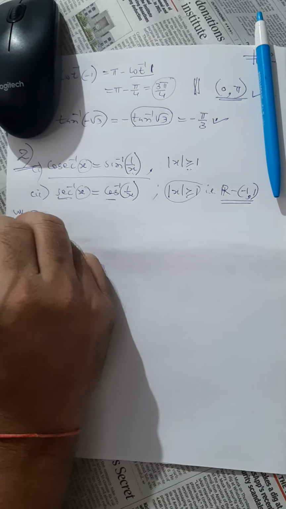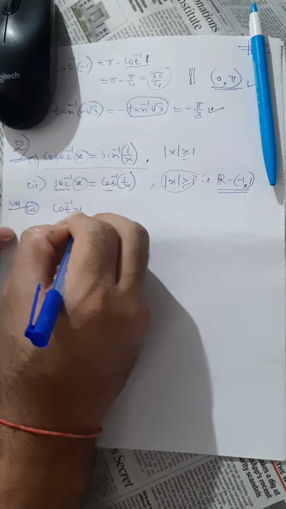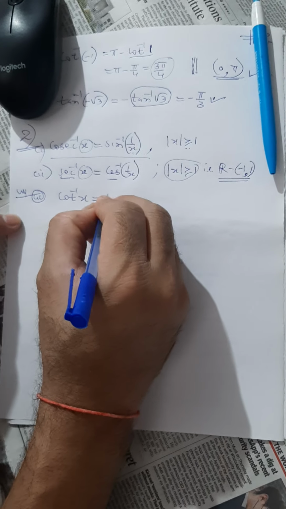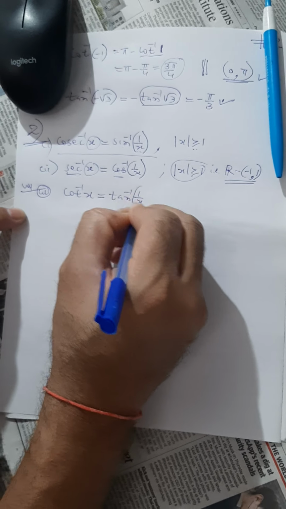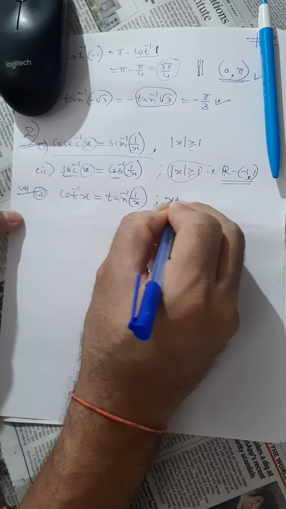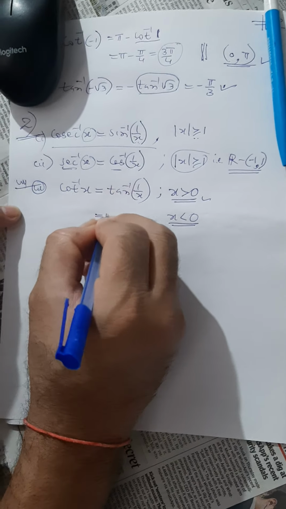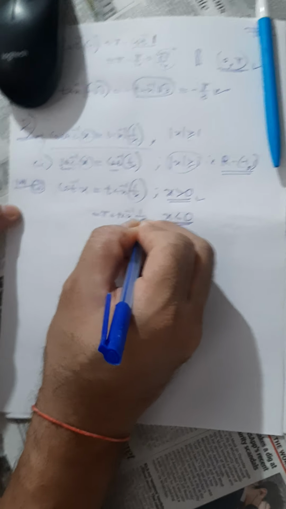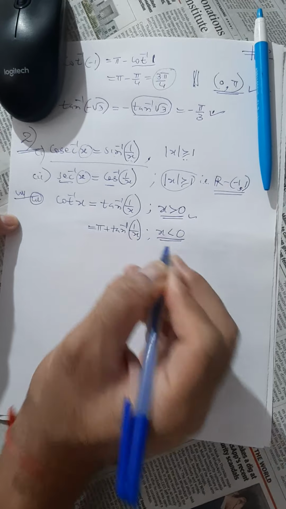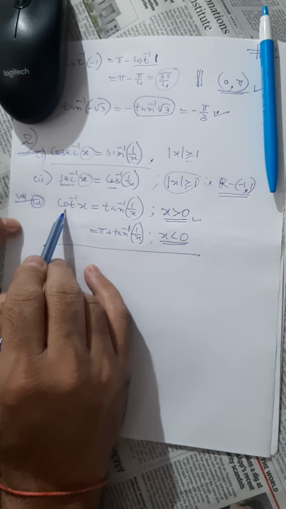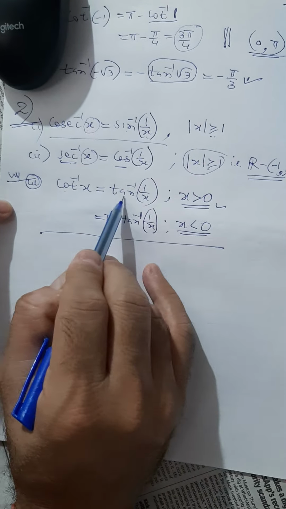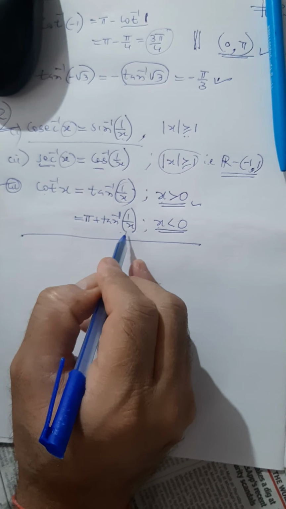Third one, which is important, is cot inverse x, which is tan inverse 1 by x. So again the reciprocal of the angle, but here we have two possibilities. If x is positive, you have just tan inverse 1 by x. In case x is negative, then we have pi plus tan inverse 1 by x, the reciprocal of the angle.